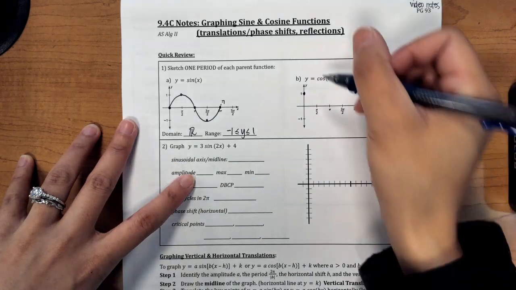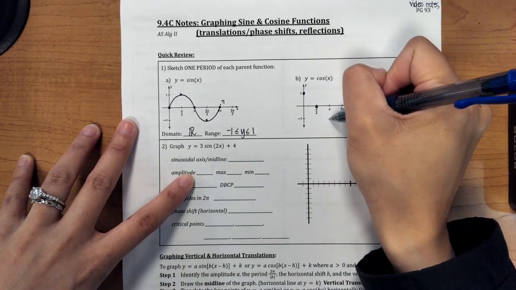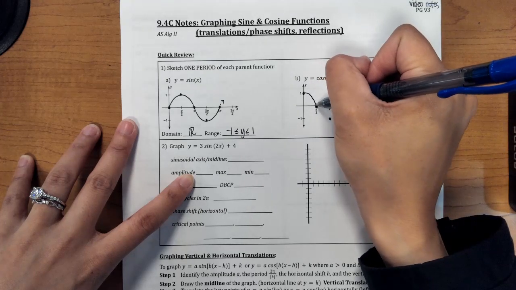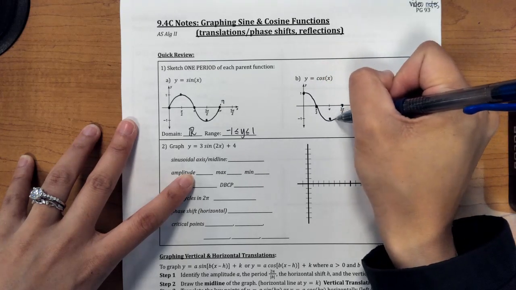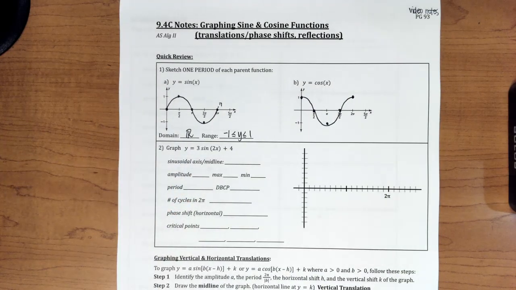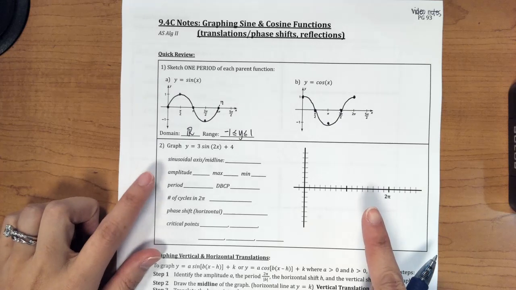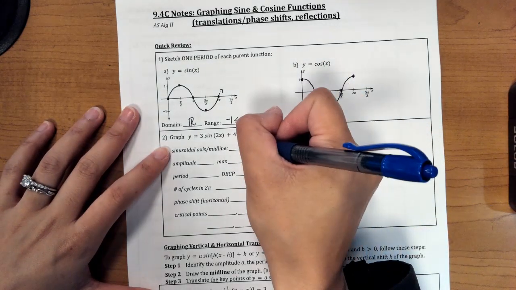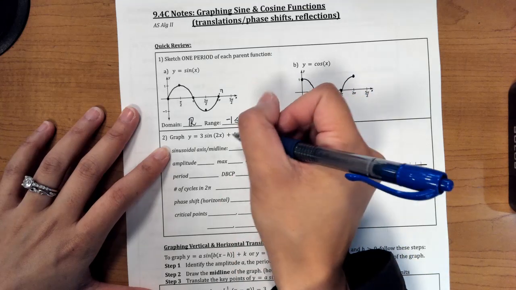Cosine starts at the max, and after a period of 2 pi, it's going to come back to the same point. And so I'm going to go down to the midline, to the minimum, back to midline, and up to the top. Oops, sorry, missed a little there. Okay. And then let's do a quick review of amplitude and period shifts. So there's no shift in the midline so far. Oh, we did. Sorry, we did do that one.